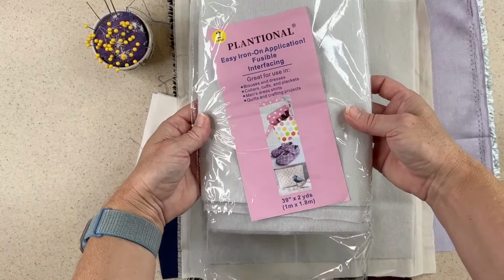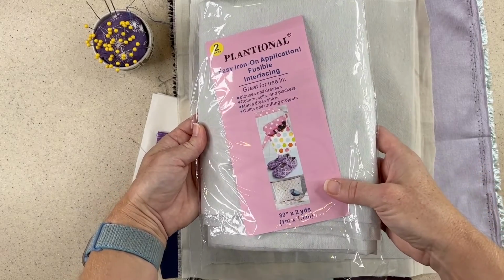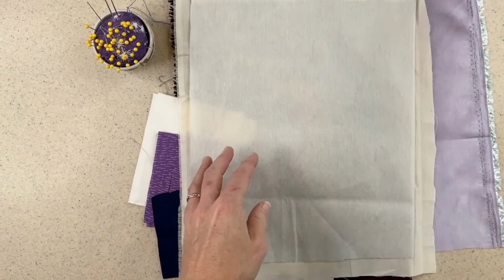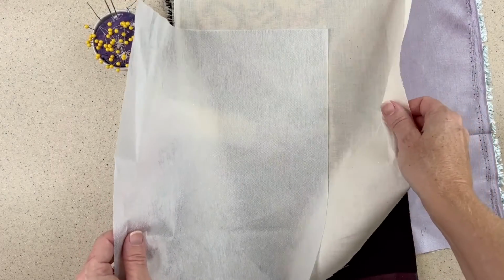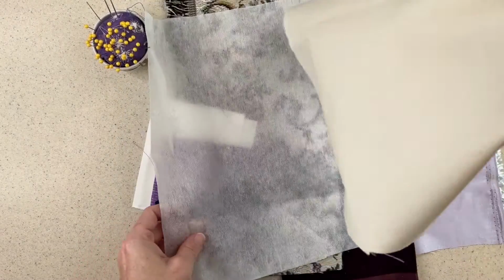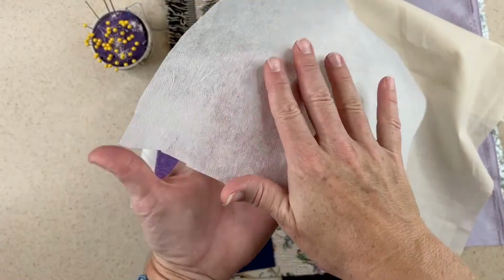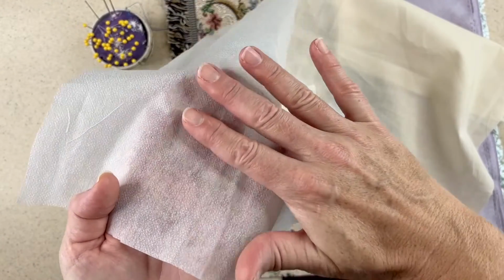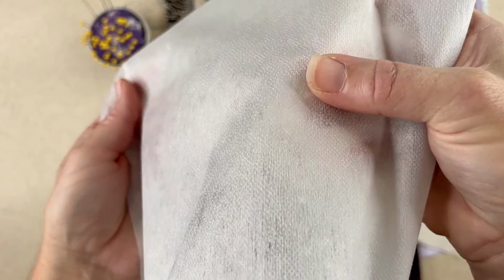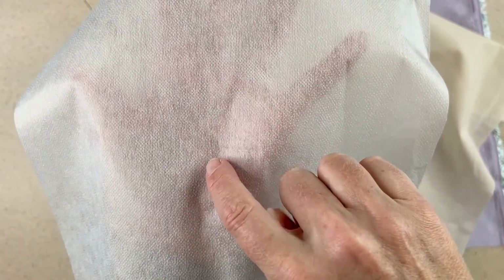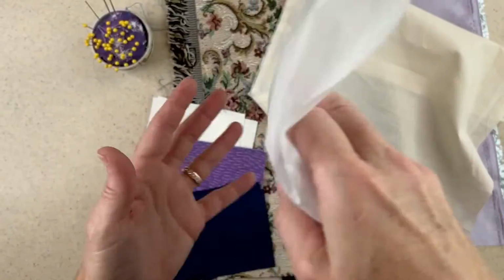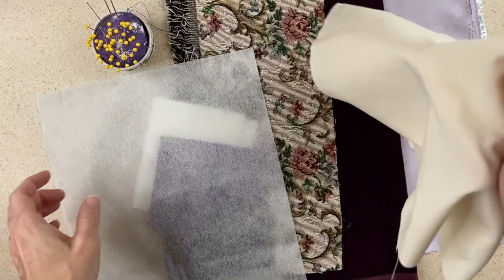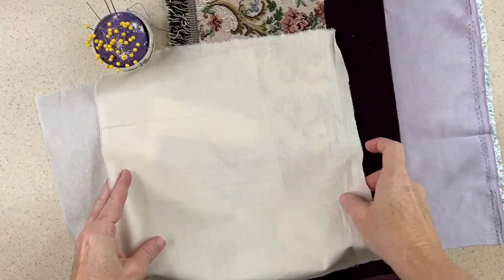I purchased it in a package by a few yards at a time. This is 2 yards. And the whole purpose of this is to just add a little bit of stiffness and body to my muslin because it's very thin. Now the interfacing has one side with adhesive on it, and if you feel it, it's rough. You can barely see those pieces in the camera, the little bumps. And then it has the other side that's completely smooth. So I want to get the adhesive onto the backing of my muslin.